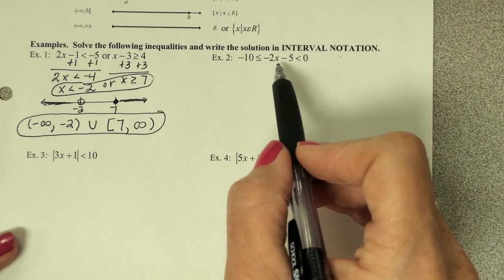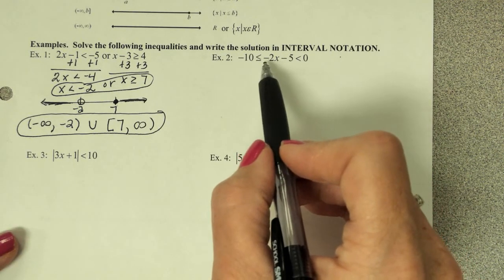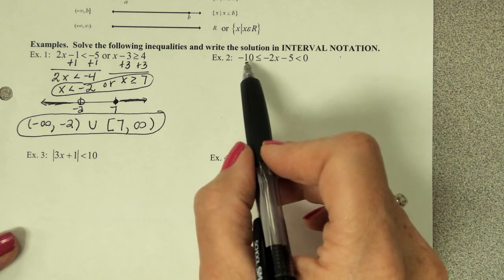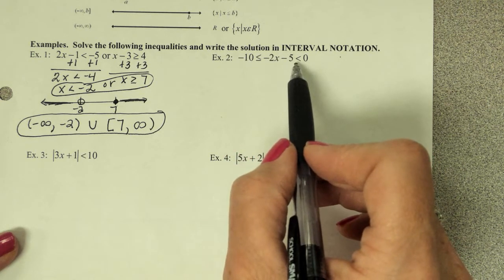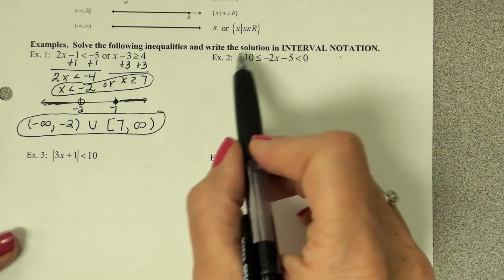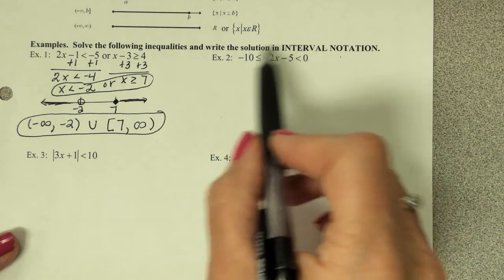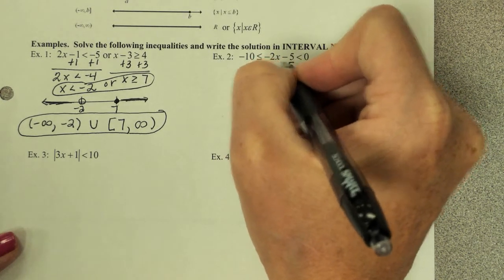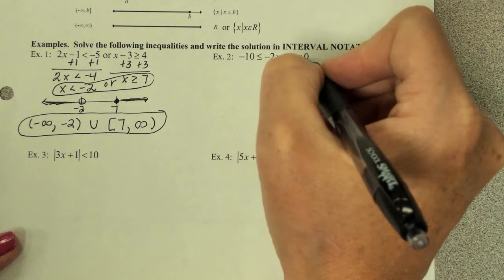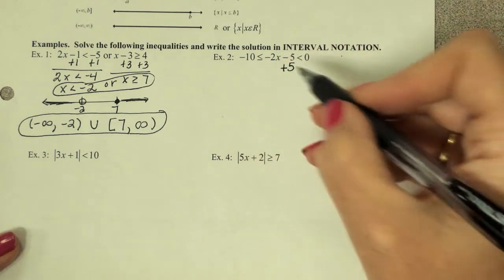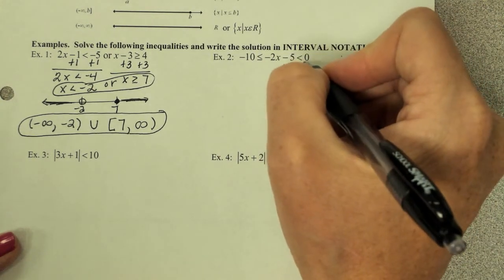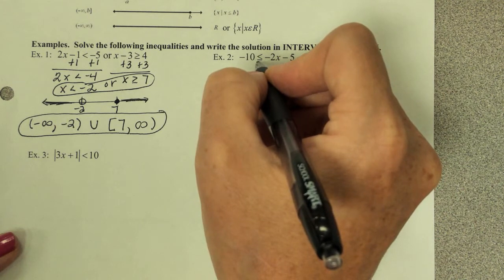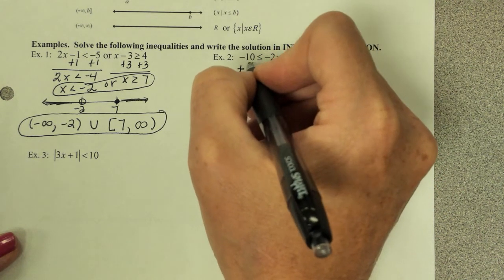Let's try this one. This is actually saying that this value right here has to be in between -10 and 0. So this is really two problems in one. So what I'm going to do is I'm going to have to add 5 to this section because I'm trying to get x by itself. An inequality symbol is just like an equal sign. So I have to add 5 here as well. Here's another inequality, kind of like an equal sign. So I have to add 5 here.